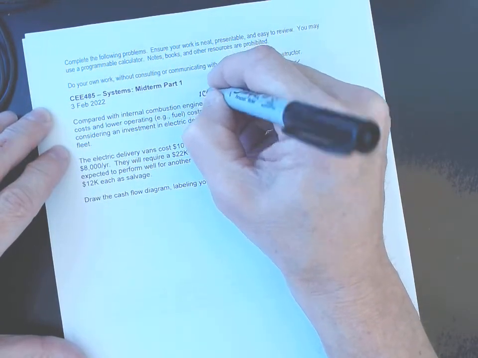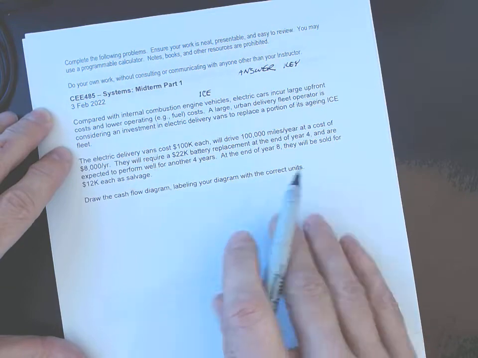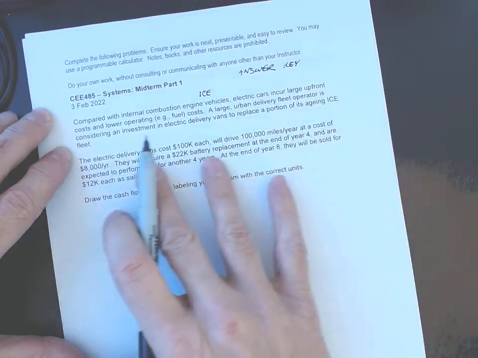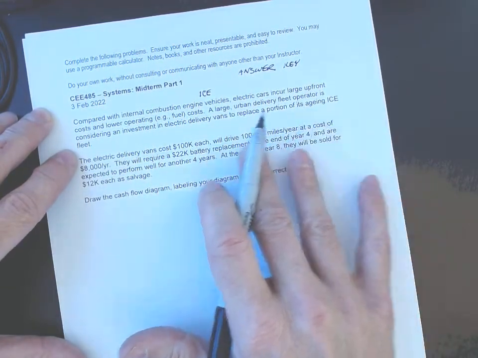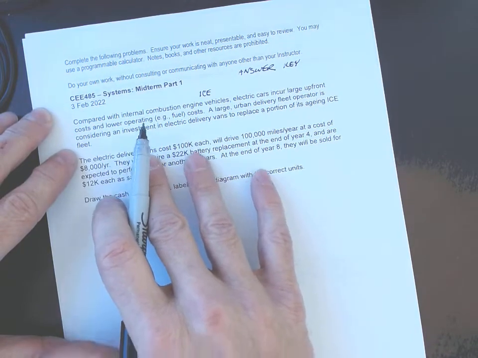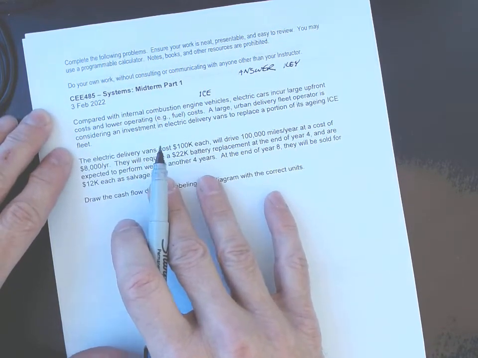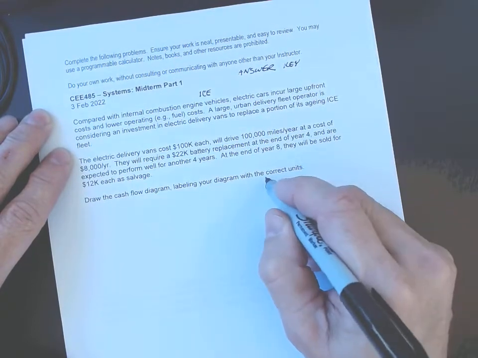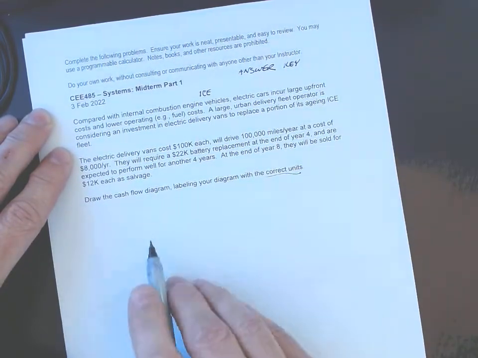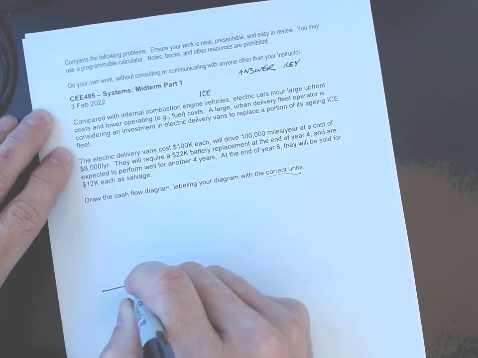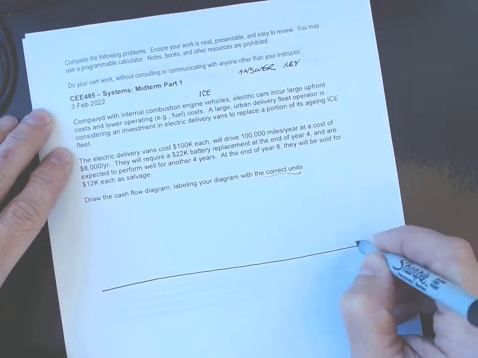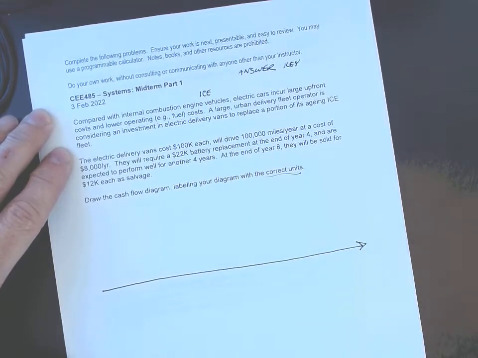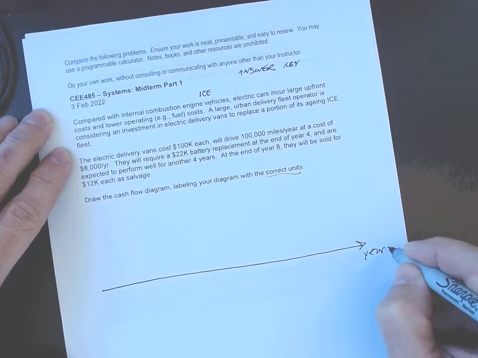And it gives a hypothetical cash flow description of what it costs to purchase and operate an electric vehicle. So the first page is asking for students to draw the cash flow diagram, label the diagram, and use the correct units. So we're going to extract some crucial information.